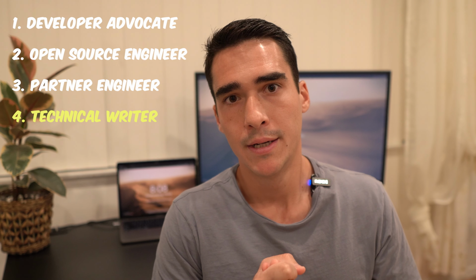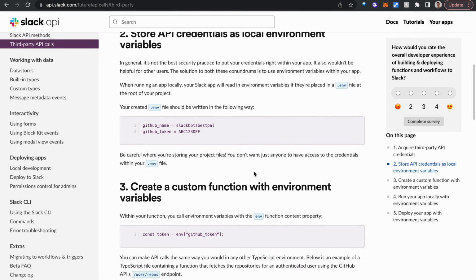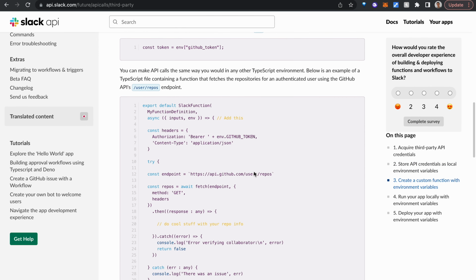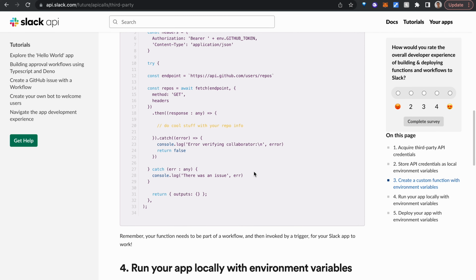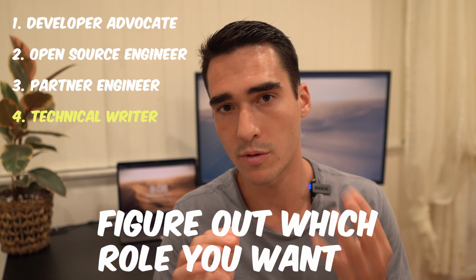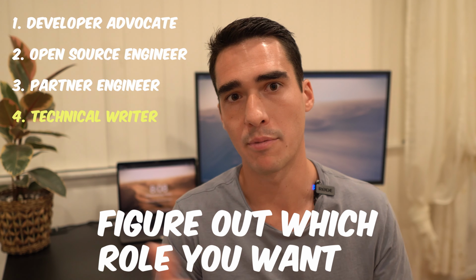The last role that I want to talk about is the technical writer. So for Slack, it's called the developer content writer. I forgot what it was called at IBM, but basically this is the person writing the technical docs, the API specs, and basically anything you see on the API site, that documentation is written by this person. Usually a little bit less technical, but nevertheless a really important role. So the first tip I have is to figure out which one of those 4 roles you want to be in and interview for that specific type of role.